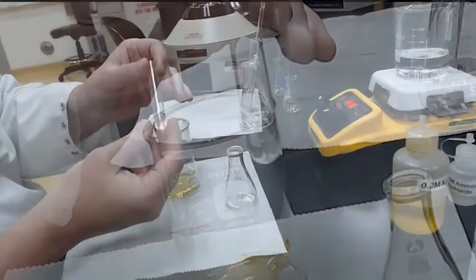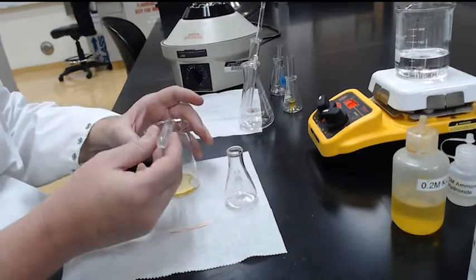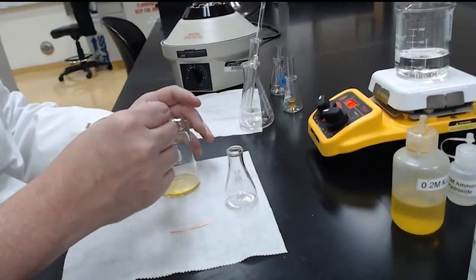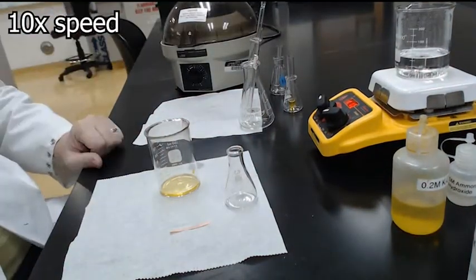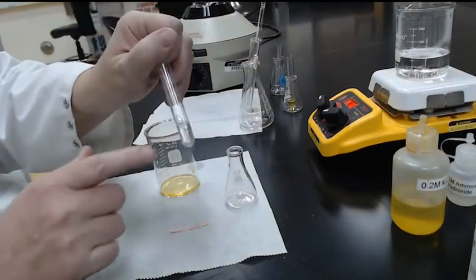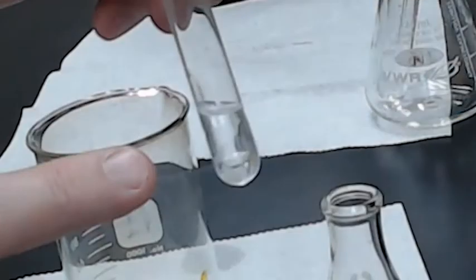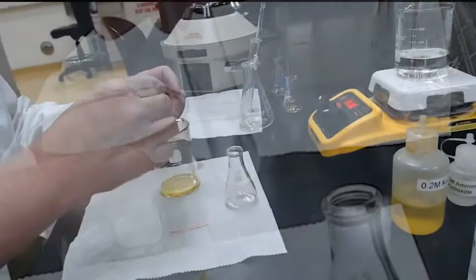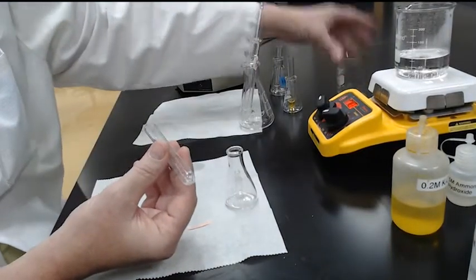We could go to the next stage, but the procedure says one more washing, so we will do one more washing just to make sure. Okay, for the last time, I would say our supernatant is completely colorless. We have our white solid on the bottom. We have now washed the precipitate and removed the chromium.